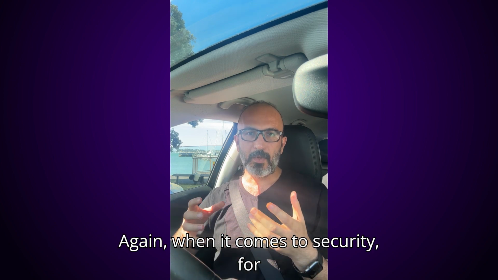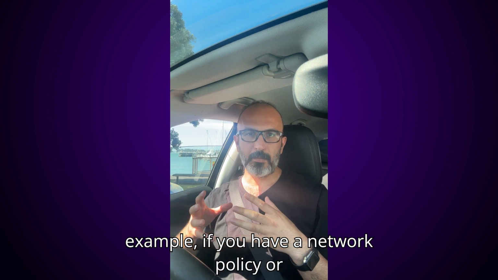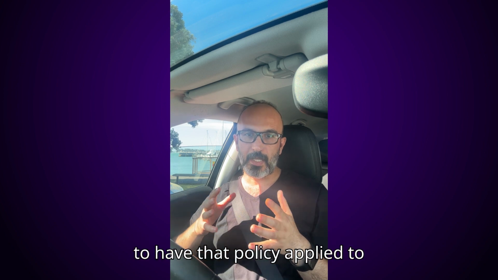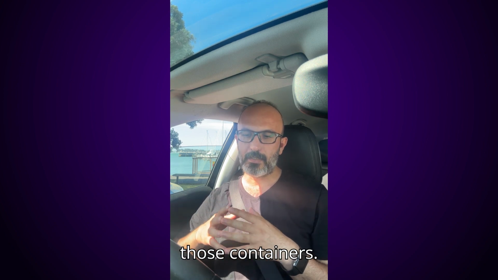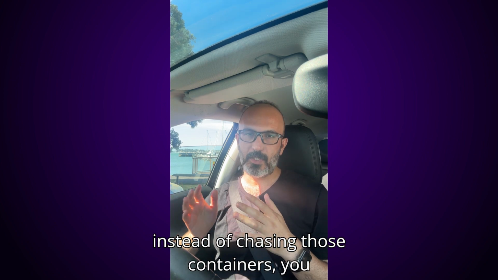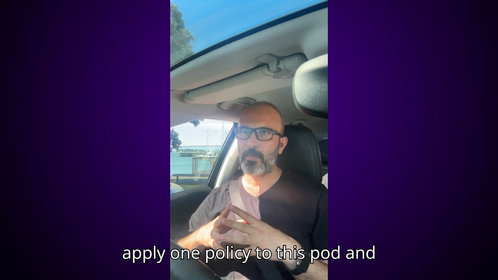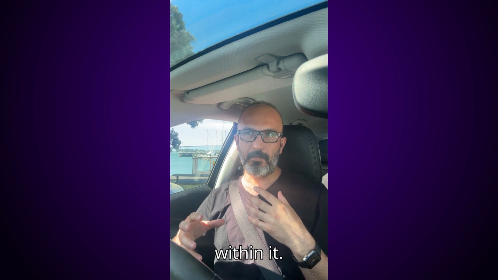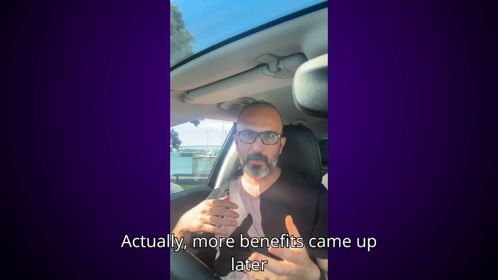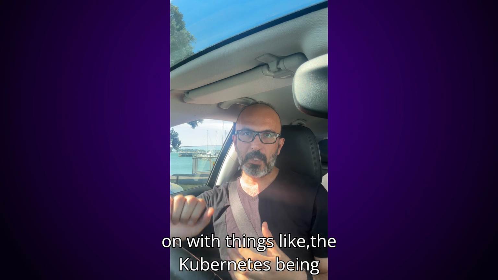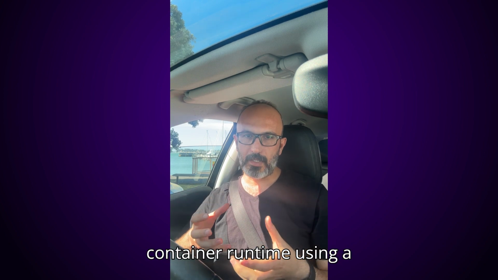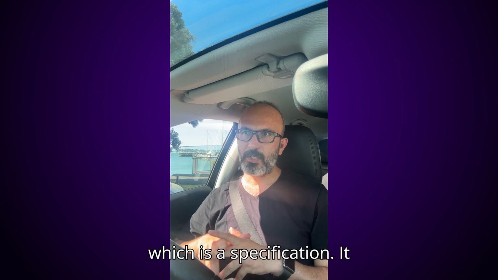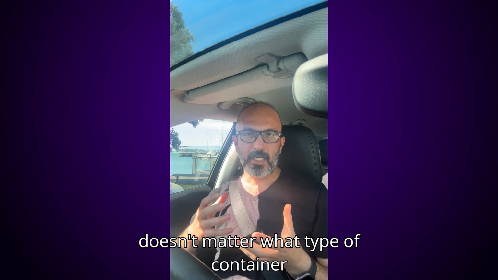Again, when it comes to security, for example, if you have a network policy or some sort of security that you want applied to those containers, instead of having multiple policies, instead of chasing those containers, you apply one policy to this pod, and it would apply to all the containers within it. So more benefit came up later on with Kubernetes being able to talk to whatever container runtime using a container runtime interface, which is a specification. So it doesn't matter what type of container runtime is running those containers.